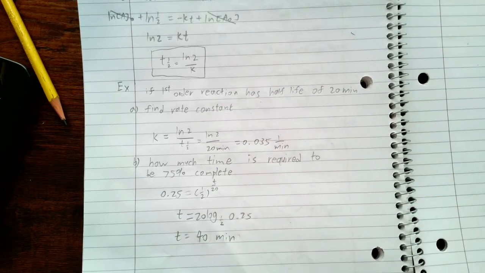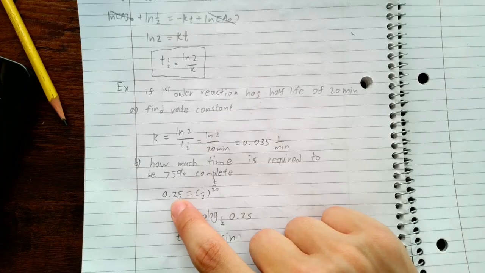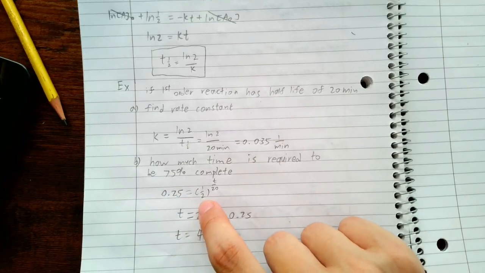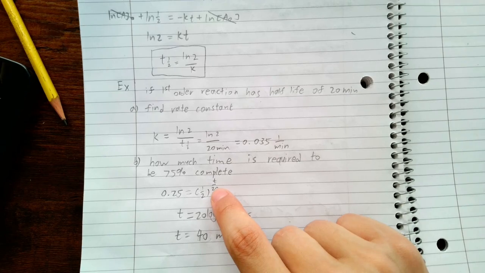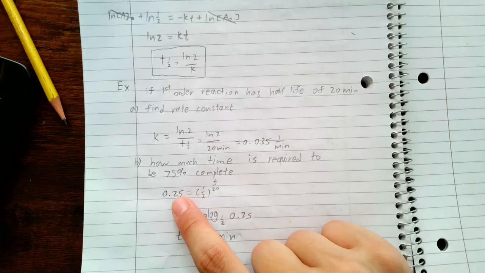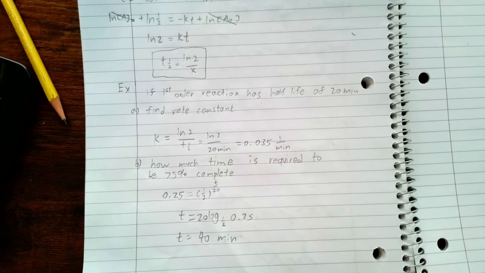And part B, how much time is required for the reaction to be 75% complete? So that means that there's only 25% of the reactants left, and this expression is the natural log, and 1 over 2 to the power of the time constant, and we just take the log of this and then times the 20, and this will give us the time that's required, which is 40 minutes.